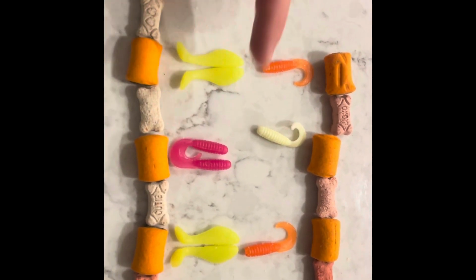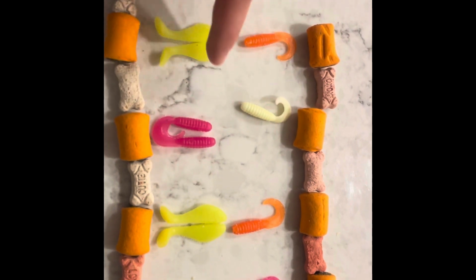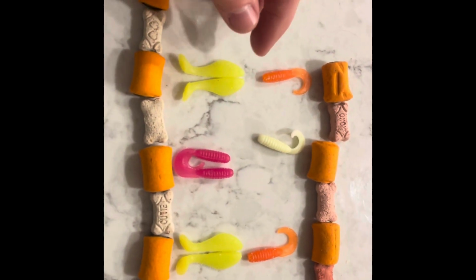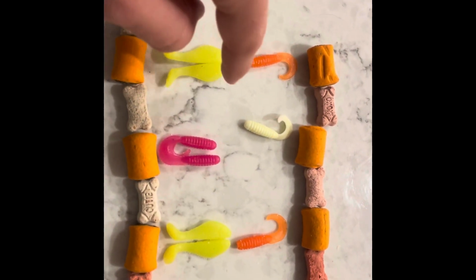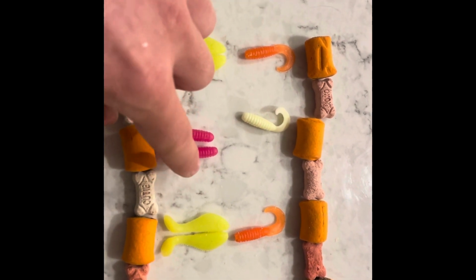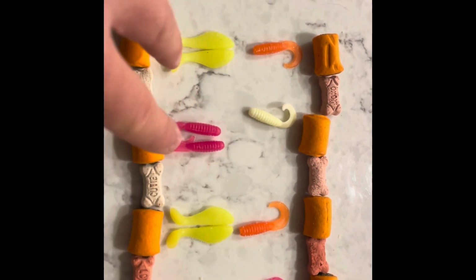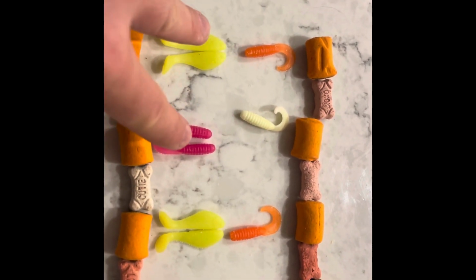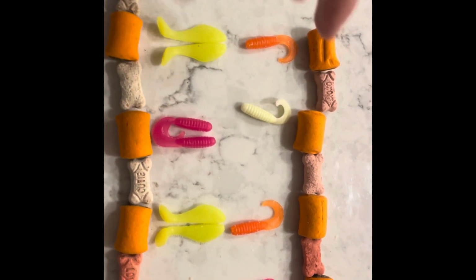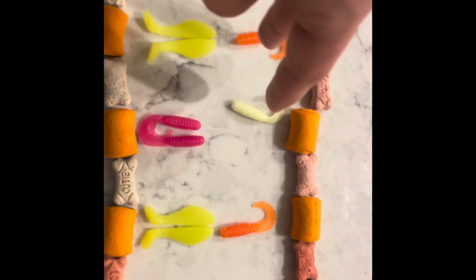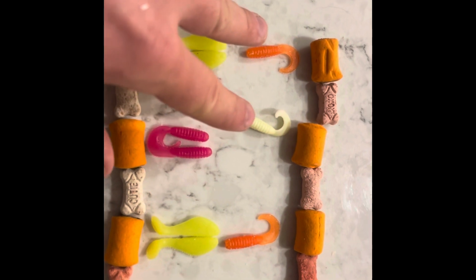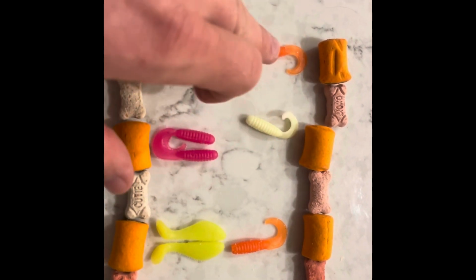The purines are going to be a little bit bigger because they are double ring structures, being guanine and adenine. So these bases are chemically and physically bigger. And then the pyrimidines are a little bit smaller: thymine and cytosine.